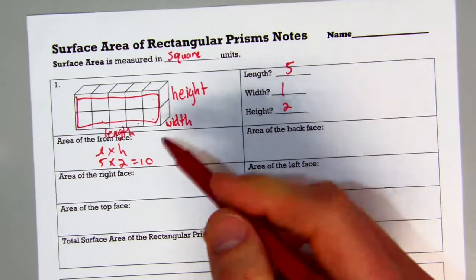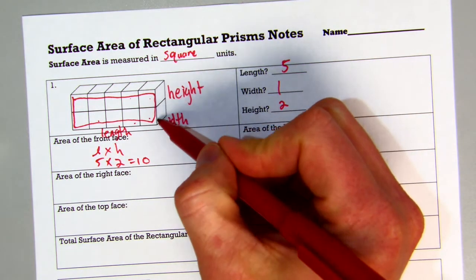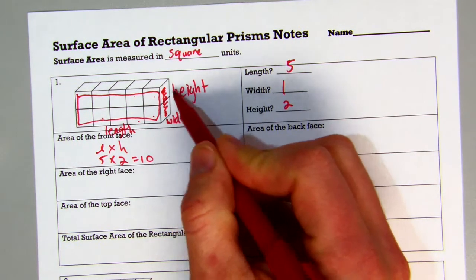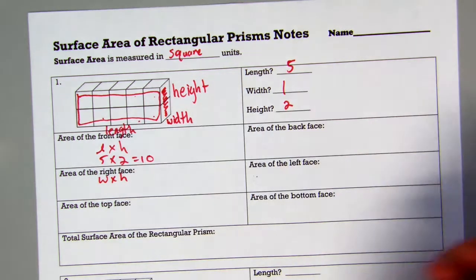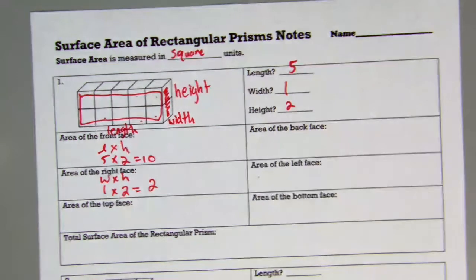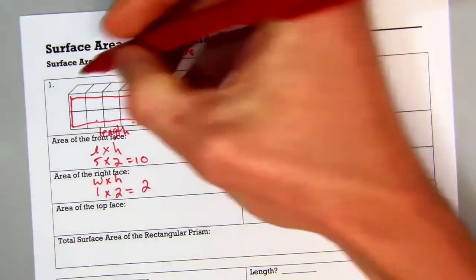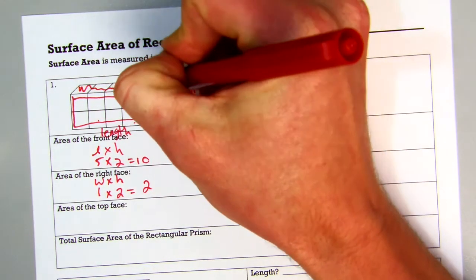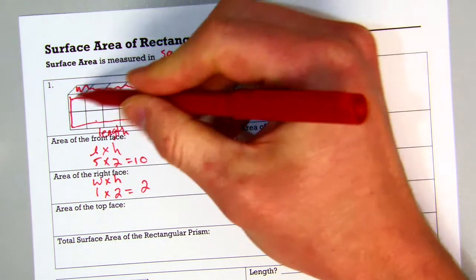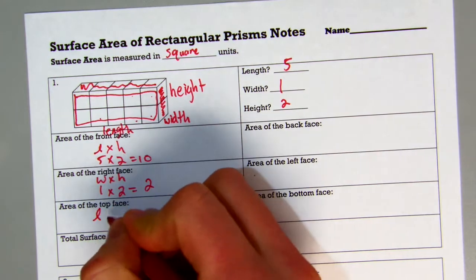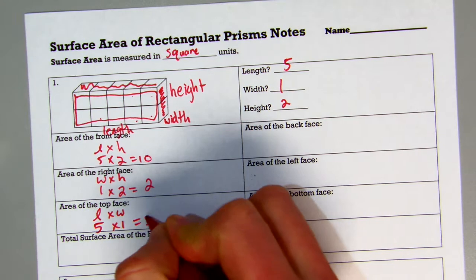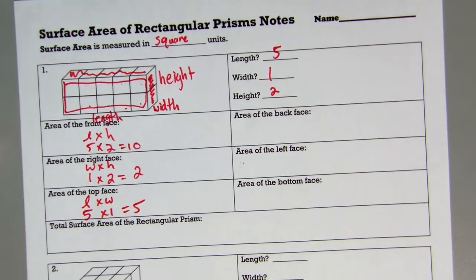Okay. My right face, that's this over here. I'll go ahead and shade that in right there. We're going to do our width times our height. And that is our width is 1 times our height is 2, equals 2. The area of my top face, that's this area up there, the very top of it. Again, the width is 1, and then I'm going to do length times width for that one. The length is 5, the width is 1, so I get a surface area of 5.